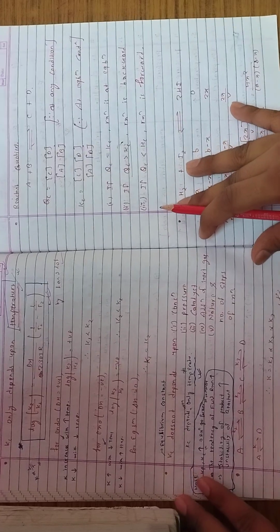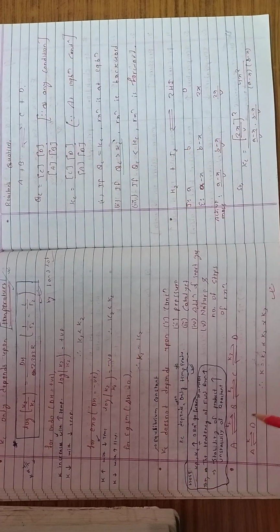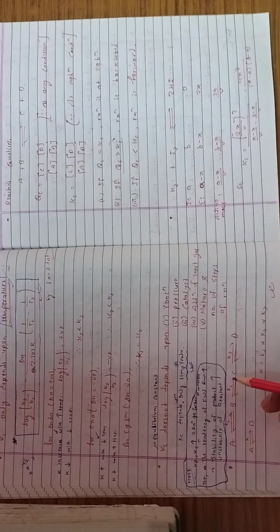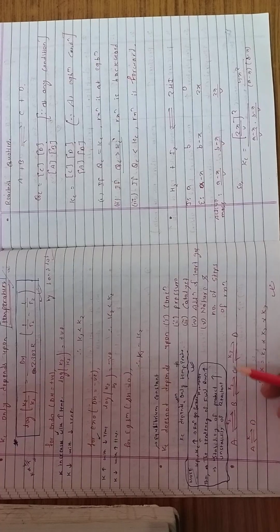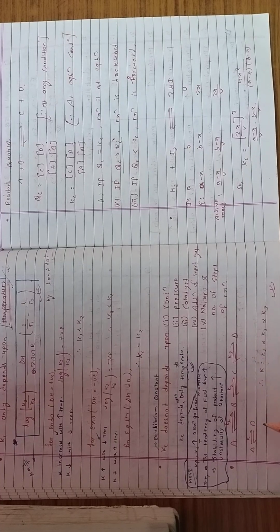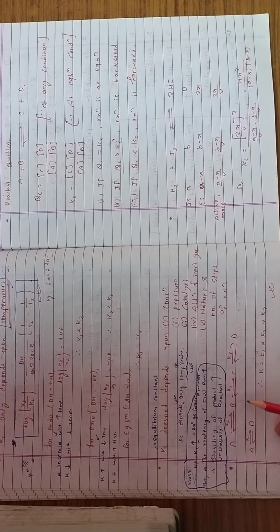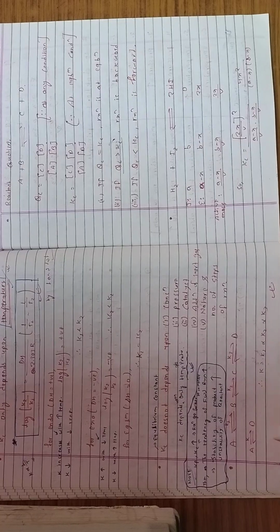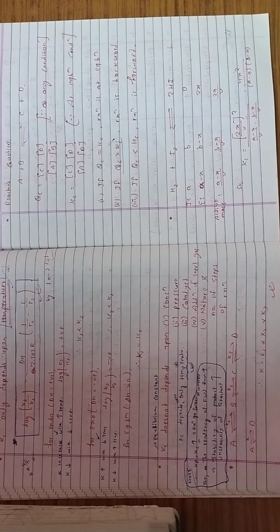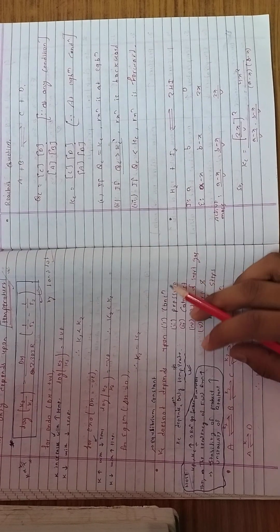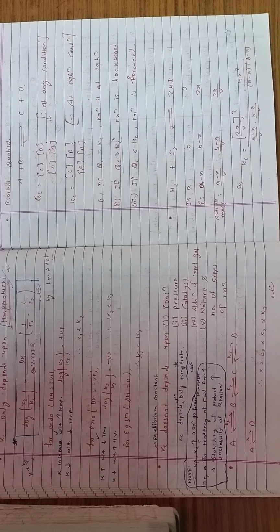Now if we are given small reactions, A to B, B to C, and C to D, and we have to find the constant for the direct reaction A to D, then we can multiply the simultaneous constants.